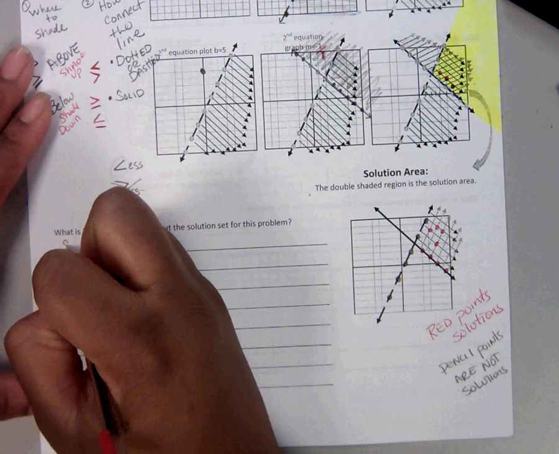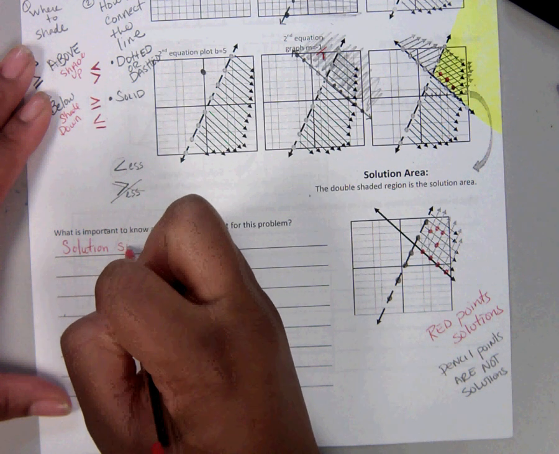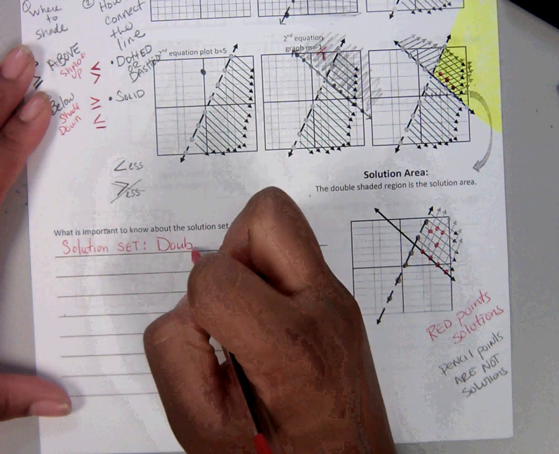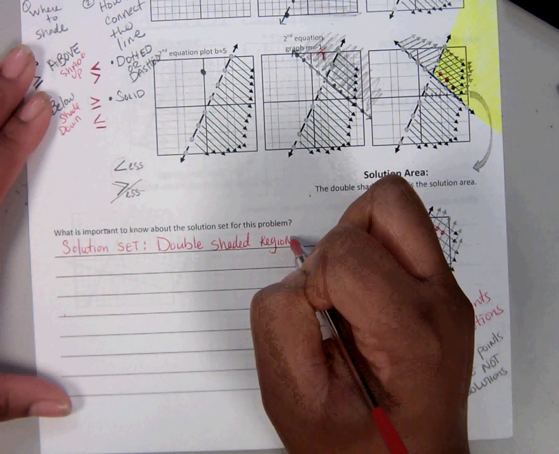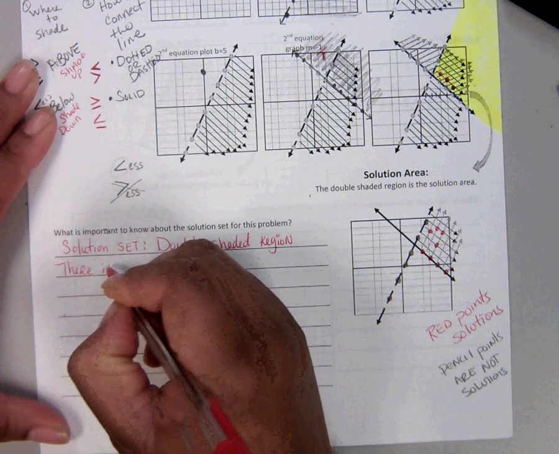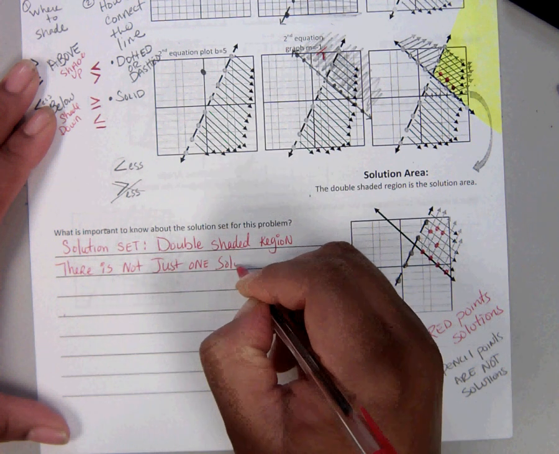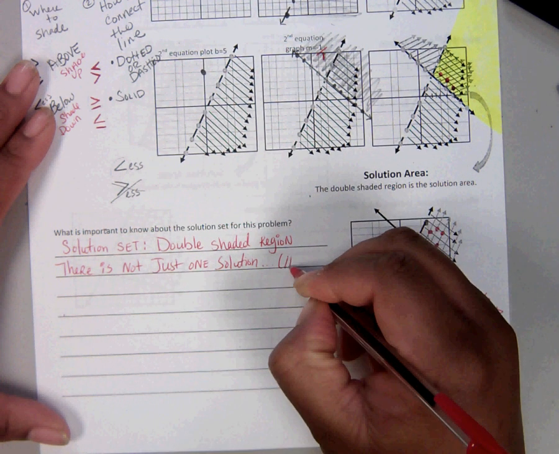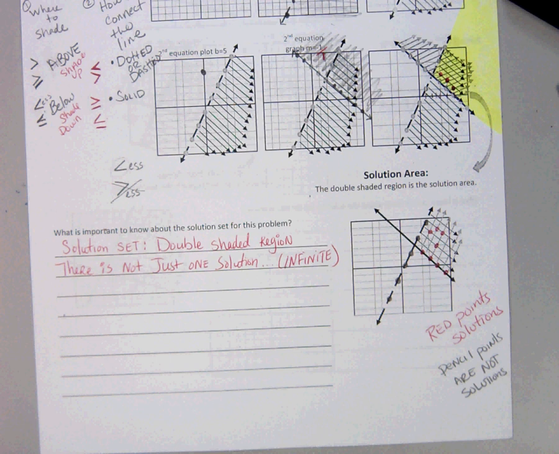Okay, the solution set is the double shaded region. Okay, there is not just one solution anymore. How many solutions are there? There are infinite amount of solutions. That means so many you can't count. There are infinite amount of solutions.